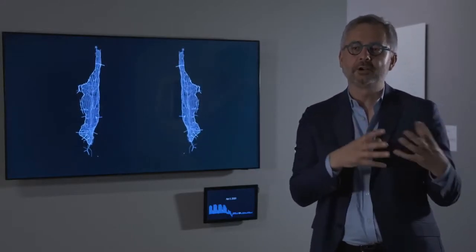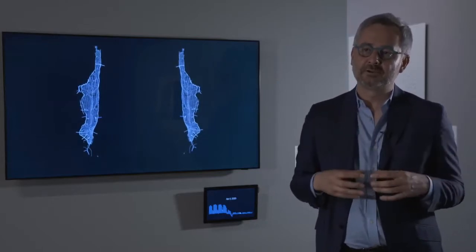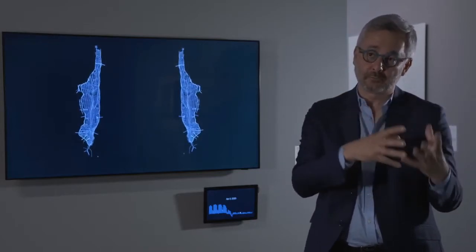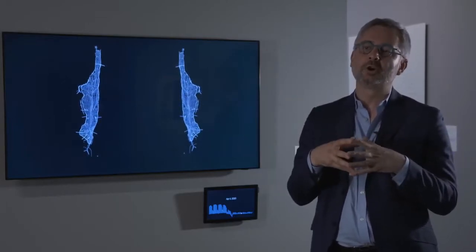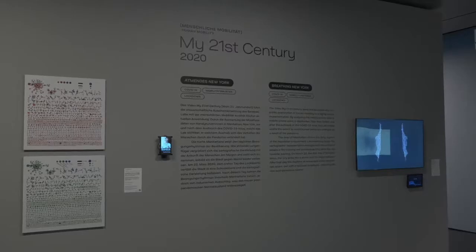In the same way that it's hard to remember what happened in the 20th century before the First World War, I believe that generations later we will look back at the COVID moment of March 2020 as the beginning of the 21st century.